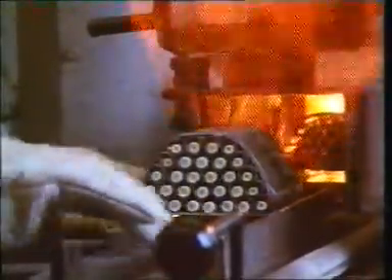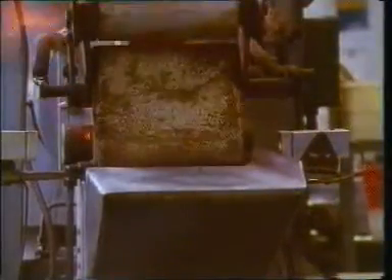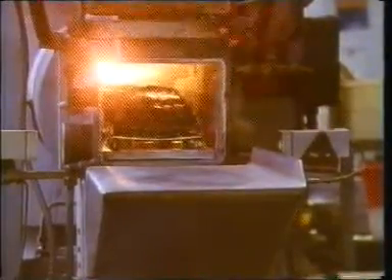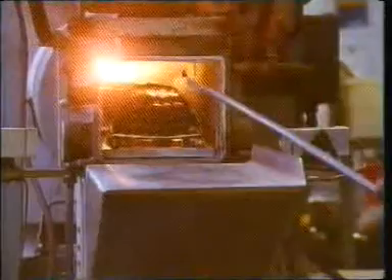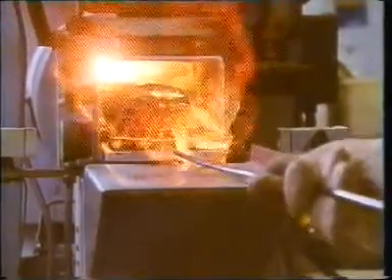When the alumina enters the furnace, it's very porous because the binders have been removed by the preheating process. But when it leaves, some 7 hours later, it's fully dense and has an even grain distribution.